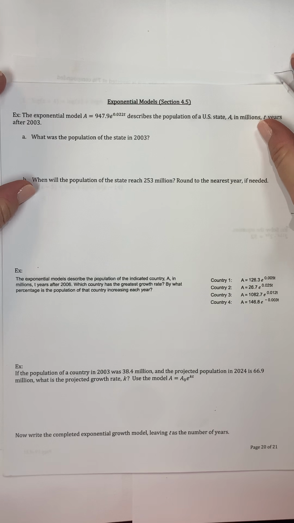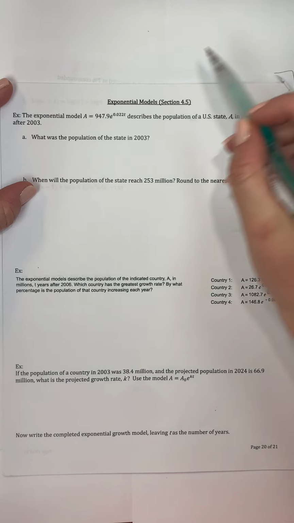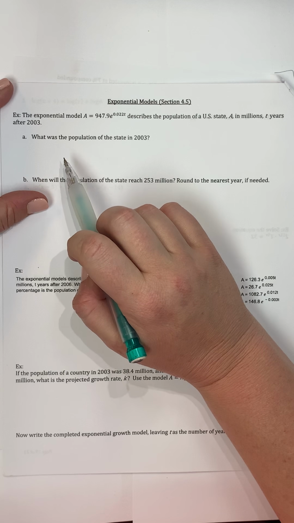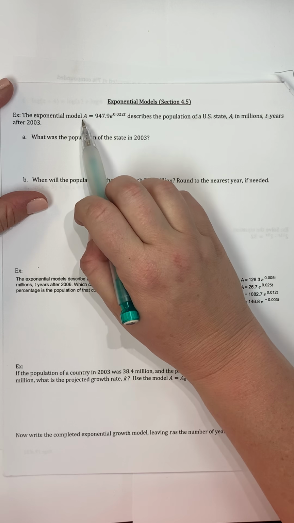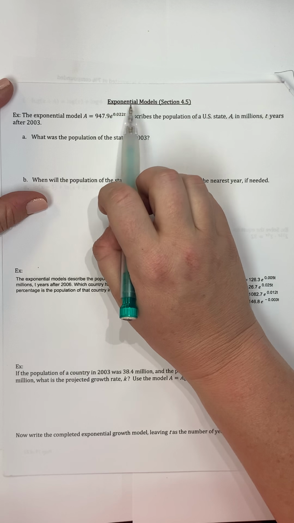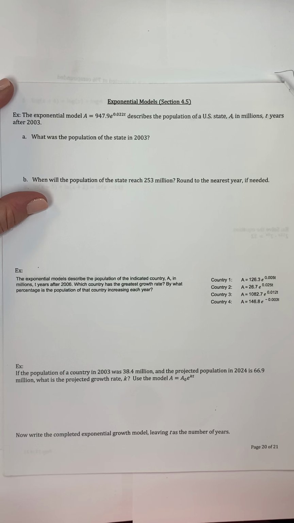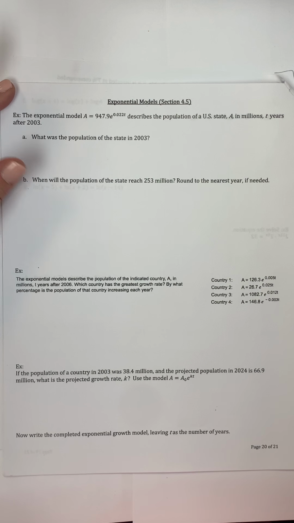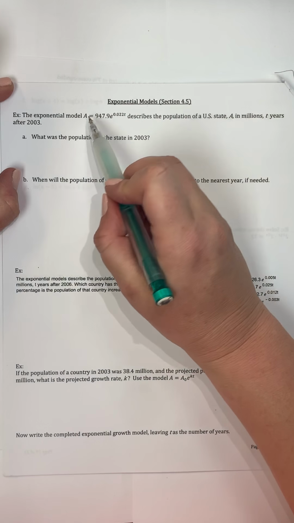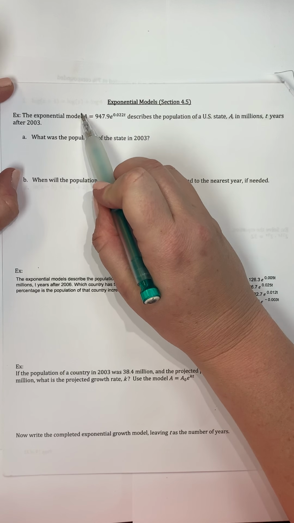Okay, so the reason they're important is because we've been solving exponential equations, and exponential equations can also be used as models to help in engineering and in science and in city planning, and they're just extremely important in the real world. And so the department wants to make sure that you're comfortable using them. So here we go. We have an exponential model right here.